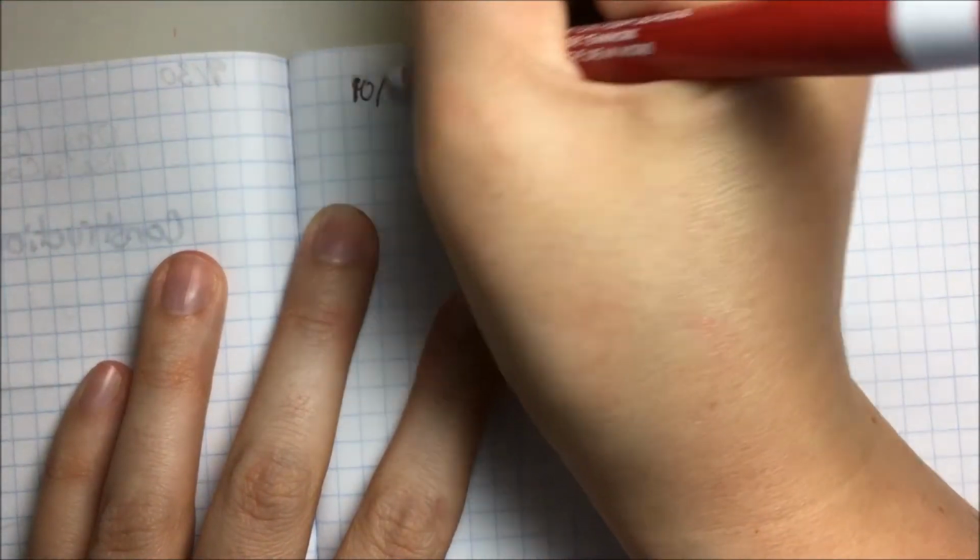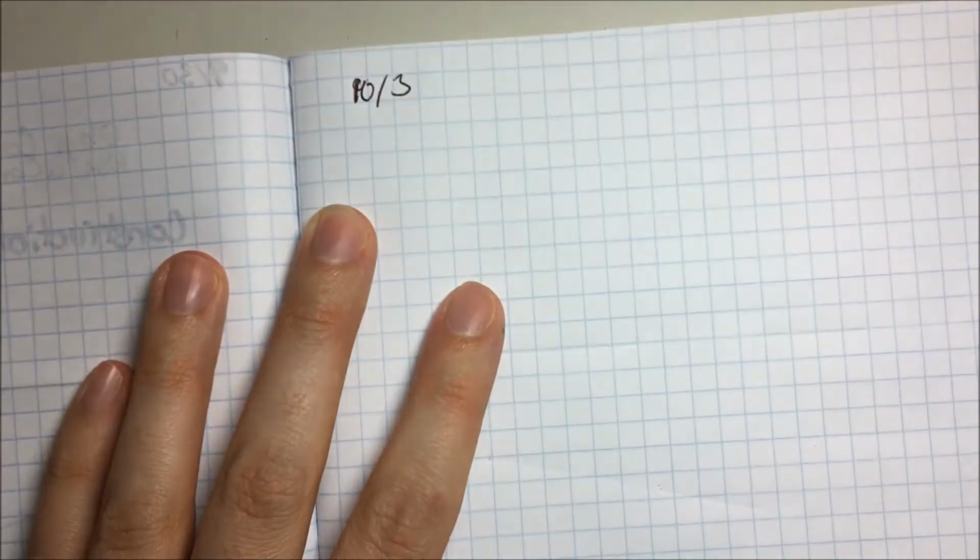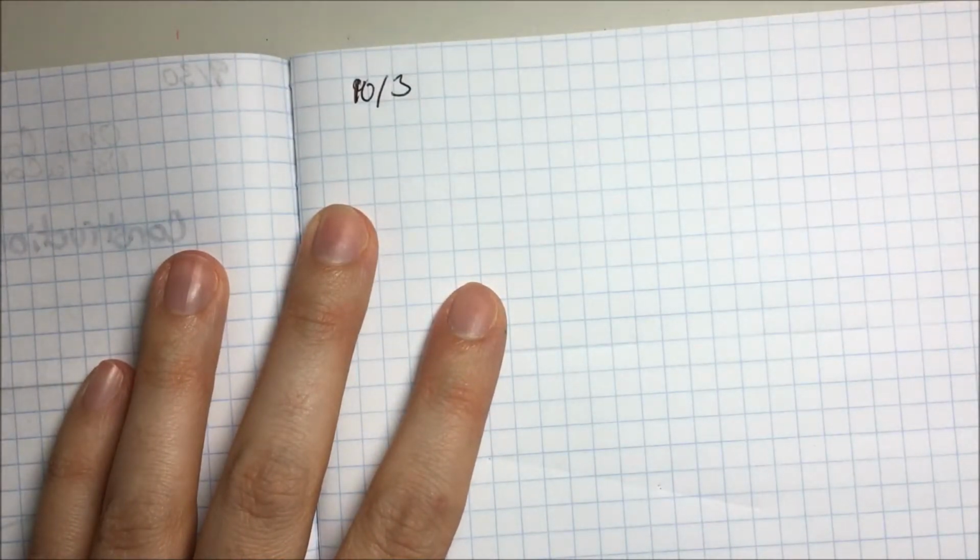So today's date is the 3rd, and our page number is 19.